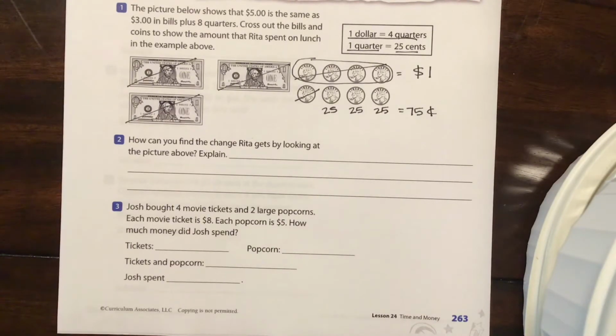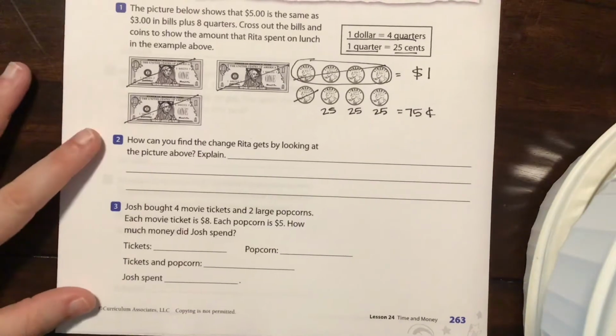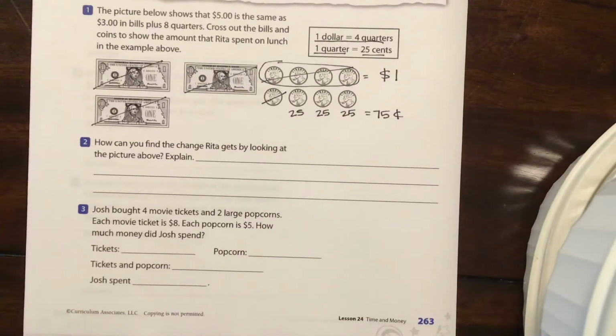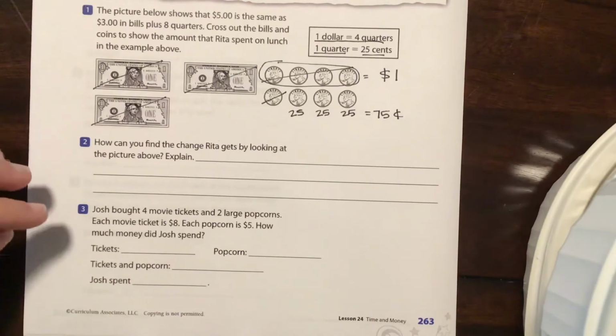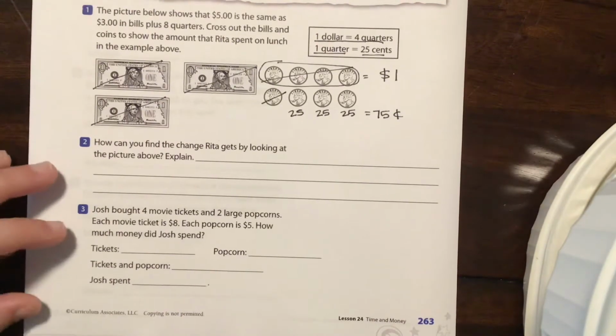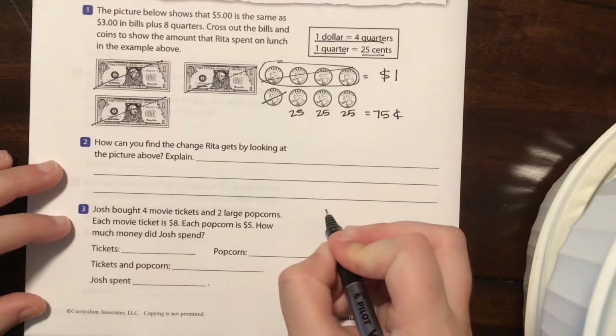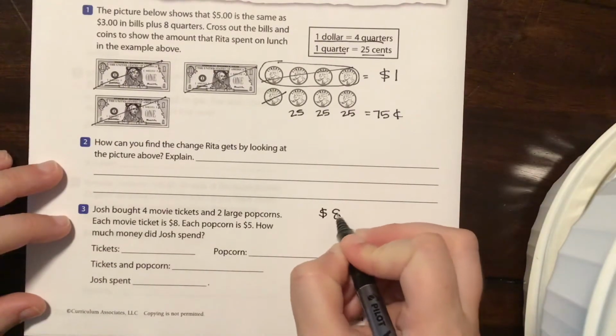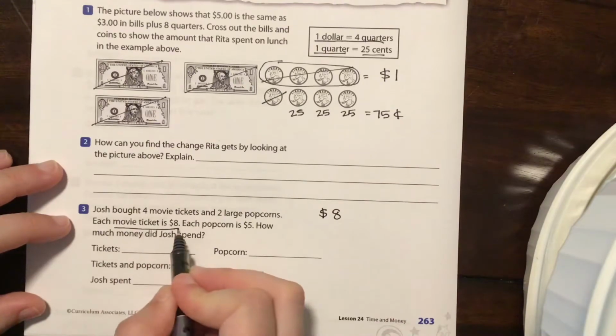Number 3 says, Josh bought 4 movie tickets and 2 large popcorns. Each movie ticket is $8. Each popcorn is $5. How much money did Josh spend? So for the movie tickets, 1 ticket equals $8.